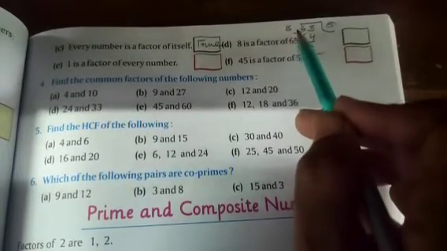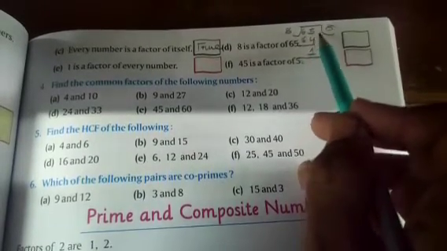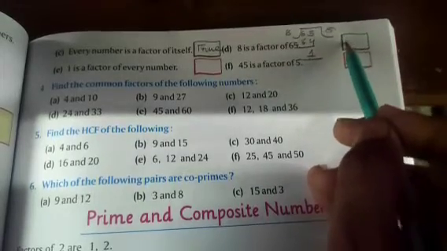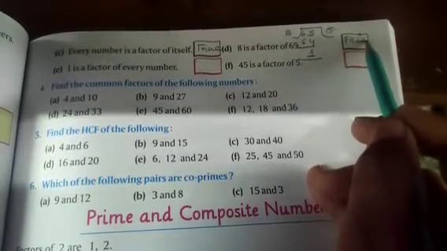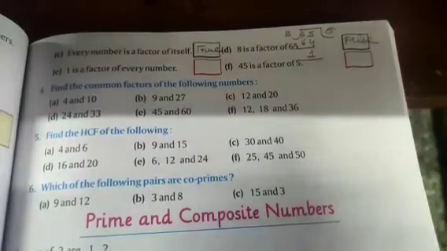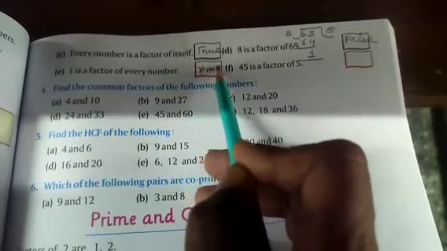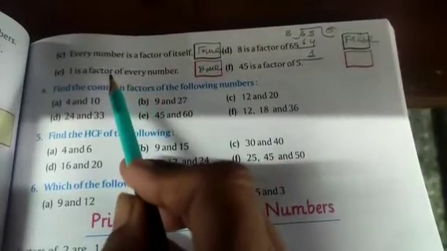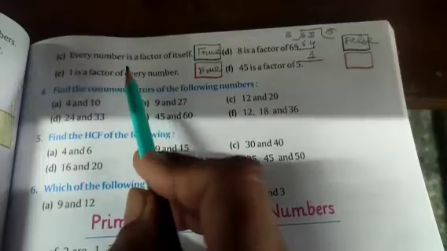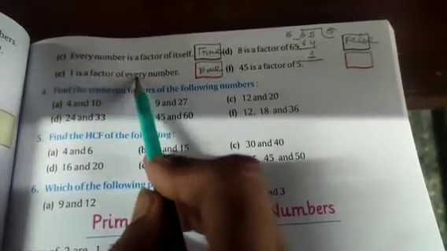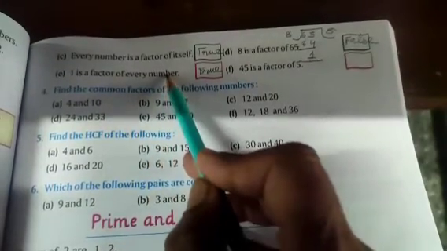So 8 is not a factor of 65. This statement is false. Next, 1 is a factor of every number. Yes, this is true. Again, the facts of factor, that 1 is a factor of every number.